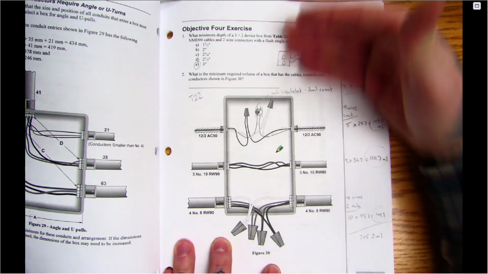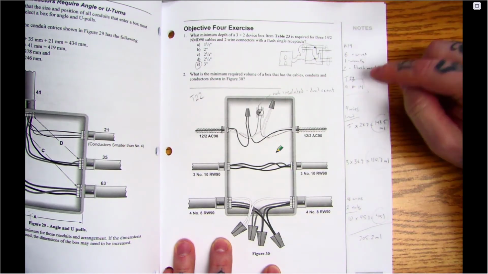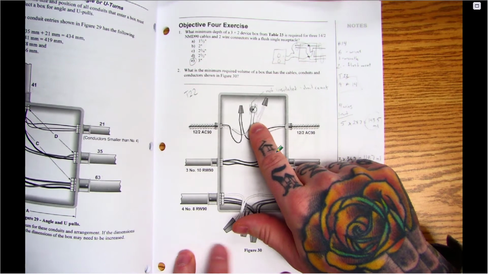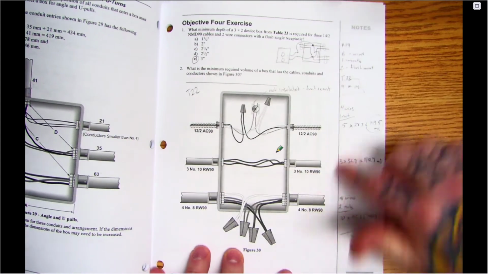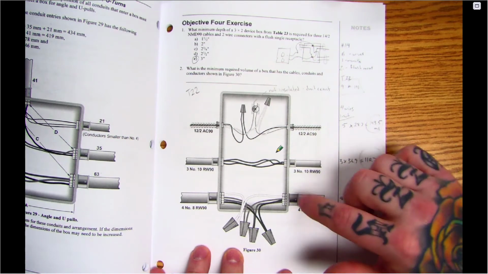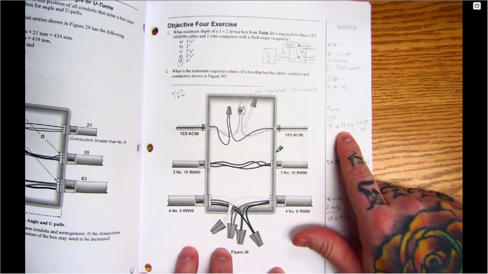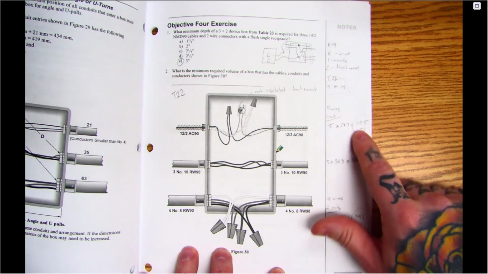Again, I kind of want to let you guys go through this stuff too. Here, again, not insulated, don't count these. So we'd have to use table 22 for this because we have different sizes of wires. So we count all the wires, find their milliliters from table 22, total them up.